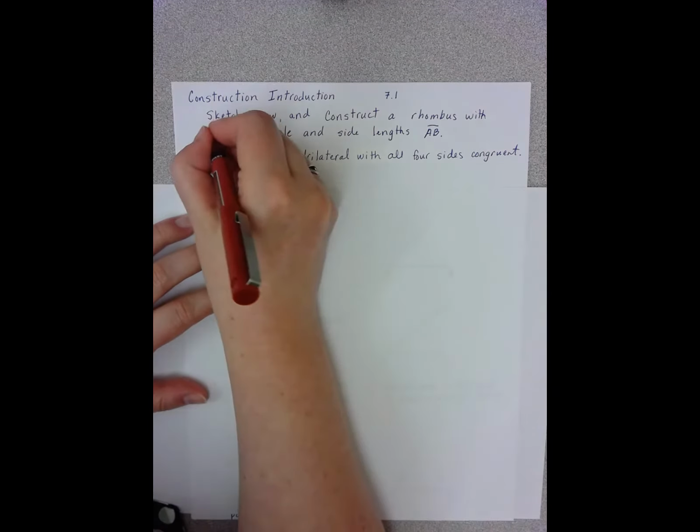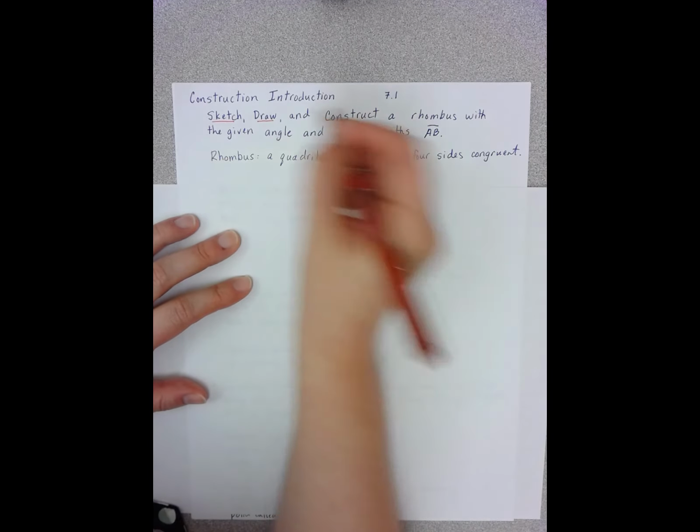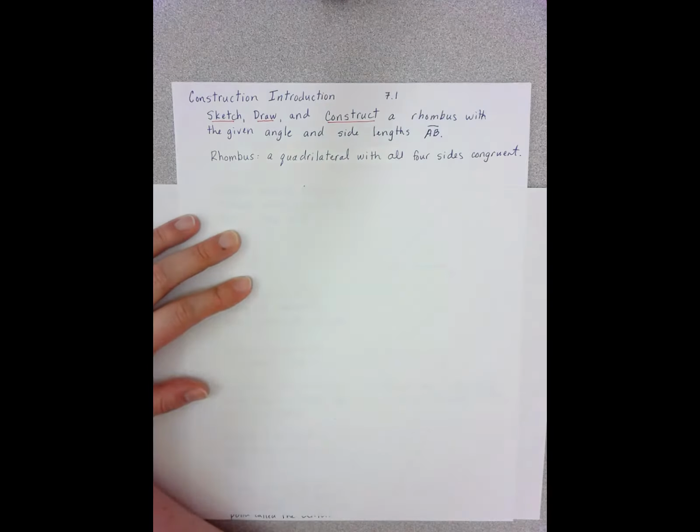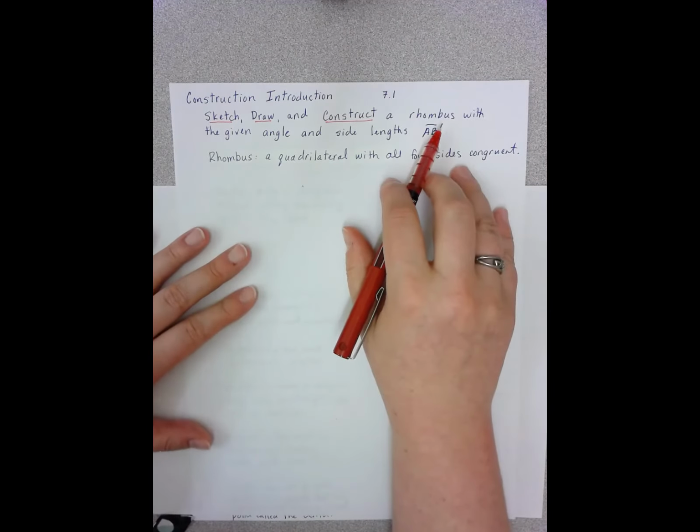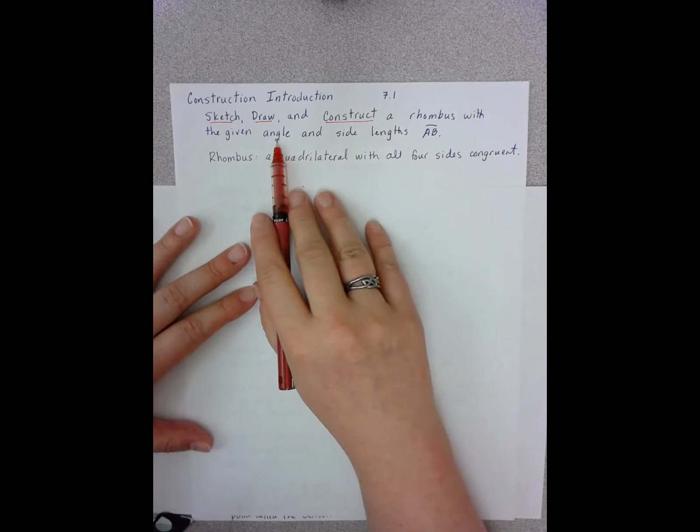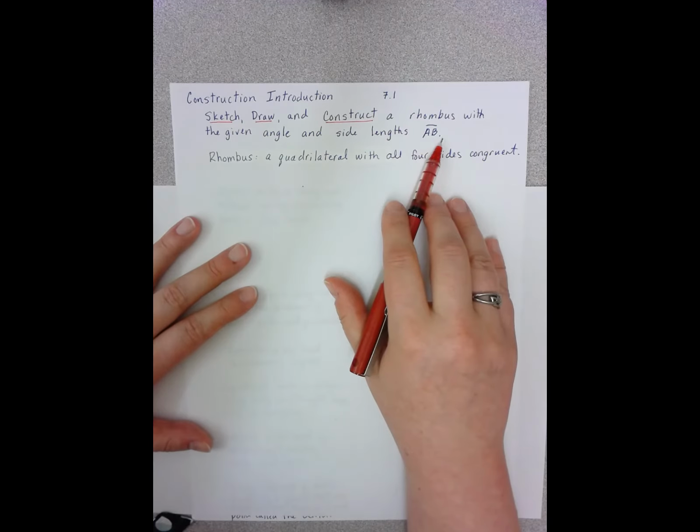These are the notes for section 7.1. In 7.1, you were given an introduction to construction. So we're going to do an example of a sketch, a drawing, and a construction to create a rhombus. And we're going to be given an angle and a side length AB.